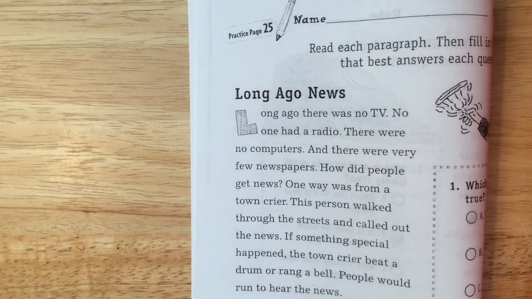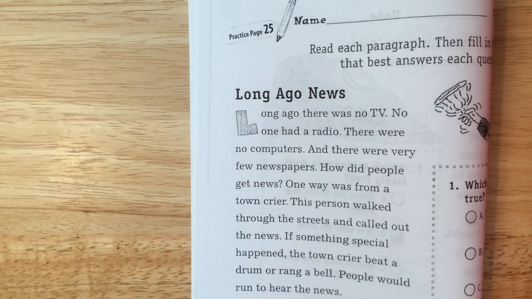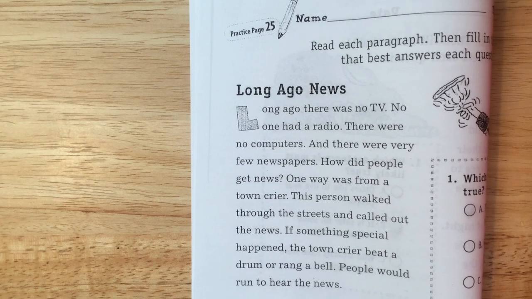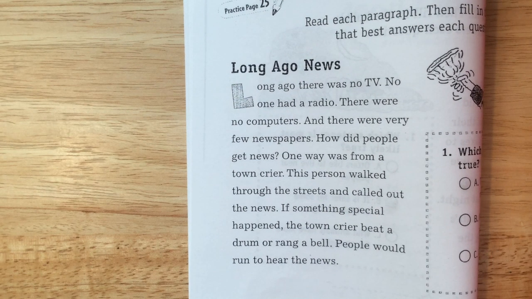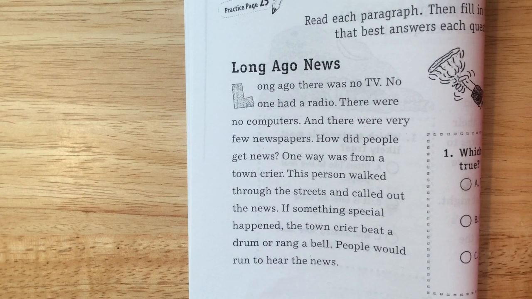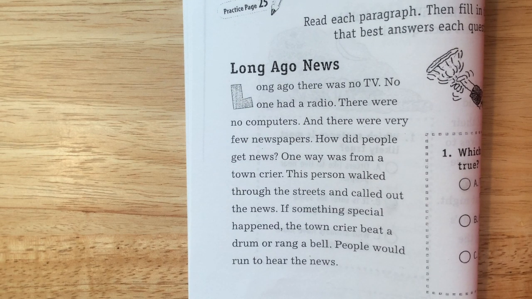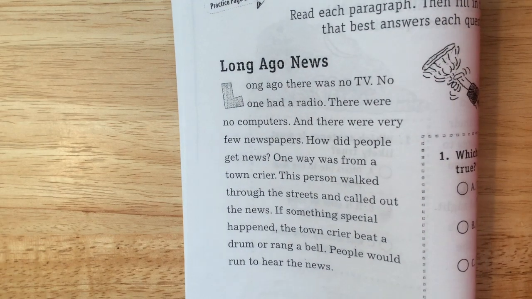Long ago news. Long ago, there was no TV. No one had a radio. There were no computers. And there were very few newspapers. How did people get news? One way was from a town crier. This person walked through the streets and called out the news. If something special happened, the town crier beat a drum or rang a bell. People would run to hear the news.